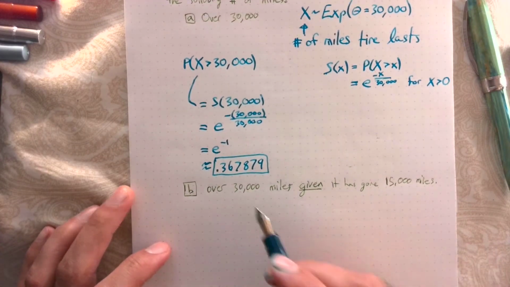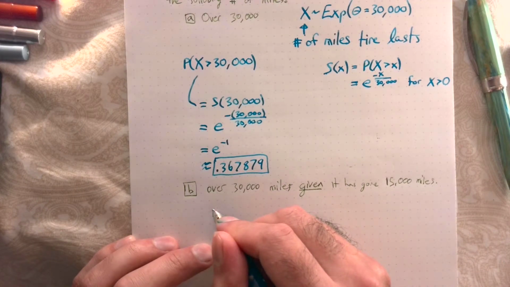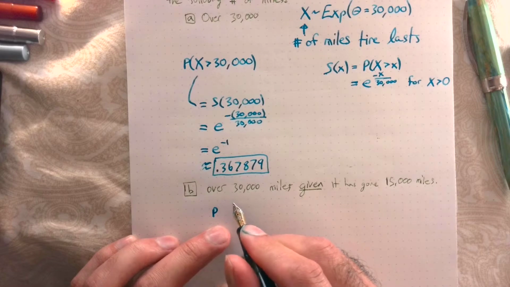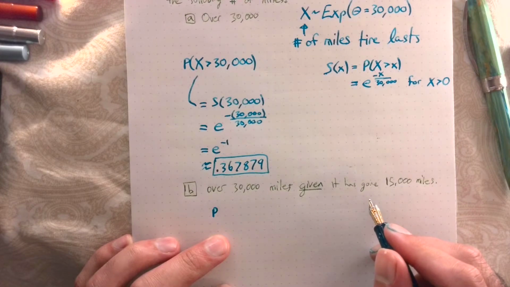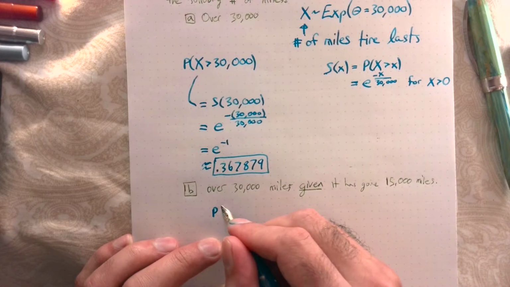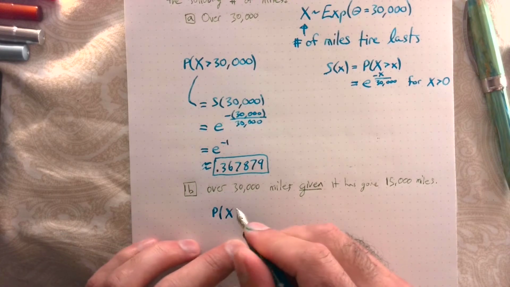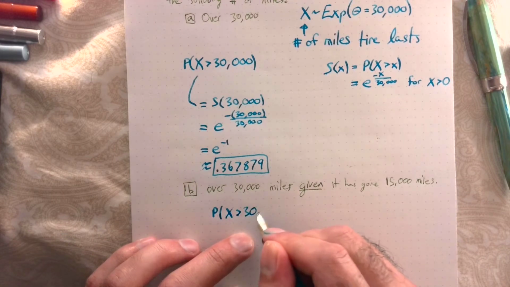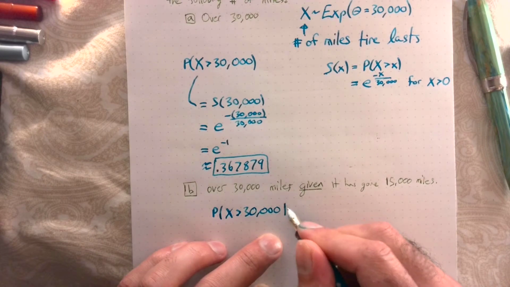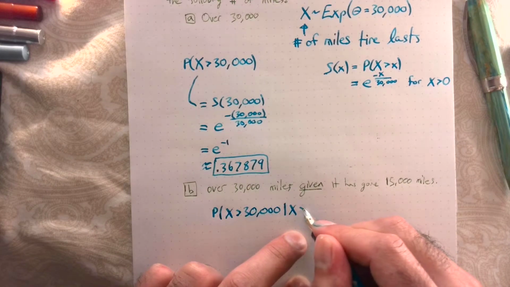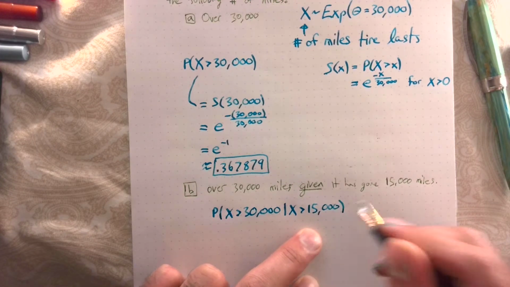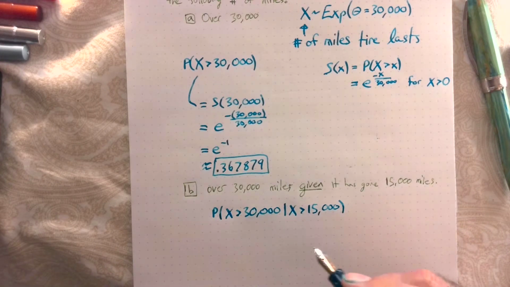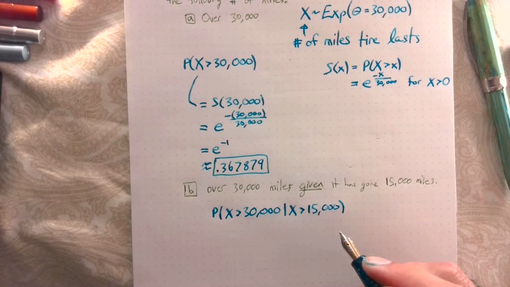So now we're asked what the probability is that this x is over 30,000 miles, given that it has already gone 15,000 miles. So we want the probability that the tire lasts more than 30,000, given that it is already greater than 15,000. For this one, if we wanted to, we could just use the memoryless property of the exponential distribution.